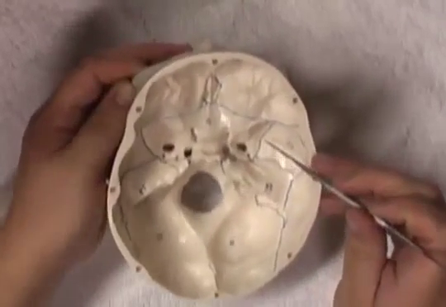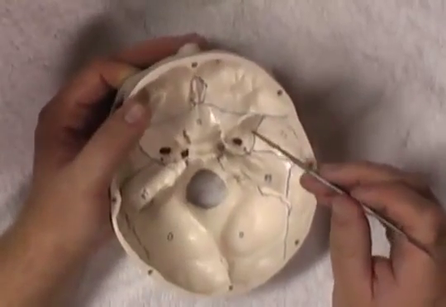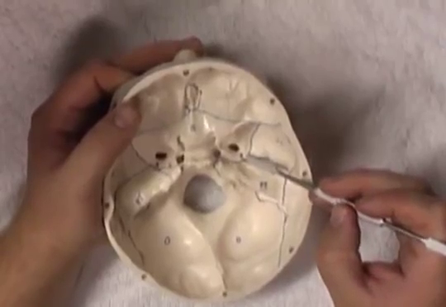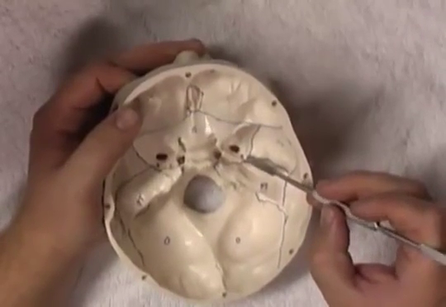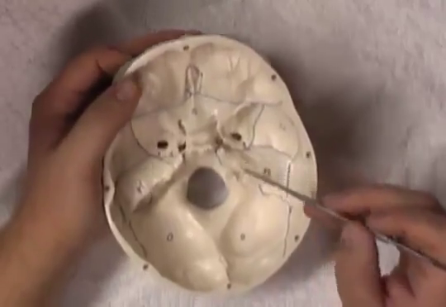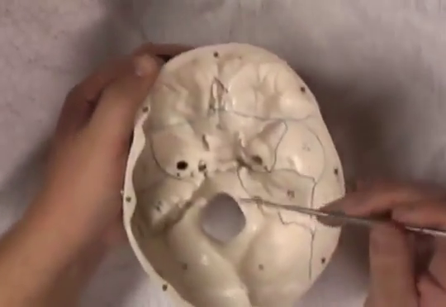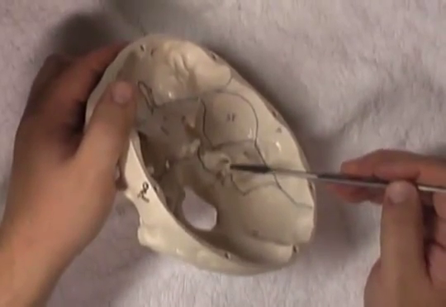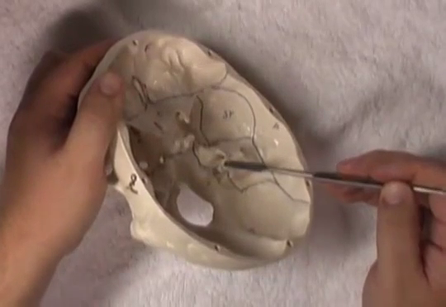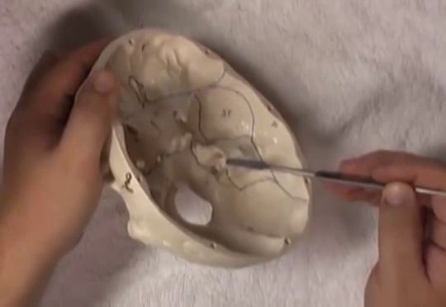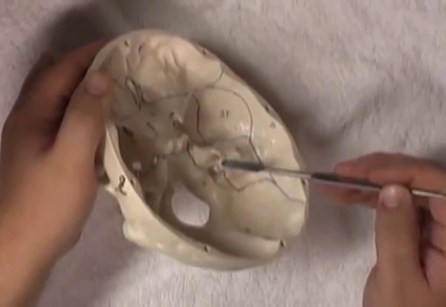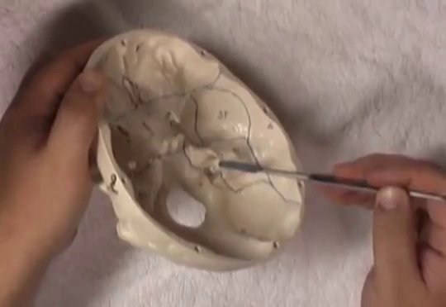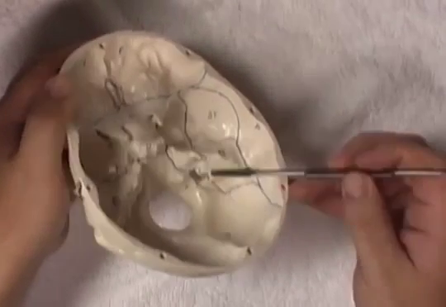A final foramen within the middle cranial fossa here is the foramen spinosum. The foramen spinosum allows the middle meningeal artery and vein to pass through. If we then move posteriorly into the posterior cranial fossa, we can see a largish foramen within the petrous part of the temporal bone, and this is the internal acoustic meatus. The internal acoustic meatus allows two cranial nerves to pass through, that is the facial nerve and the vestibulocochlear nerve, cranial nerves 7 and 8.